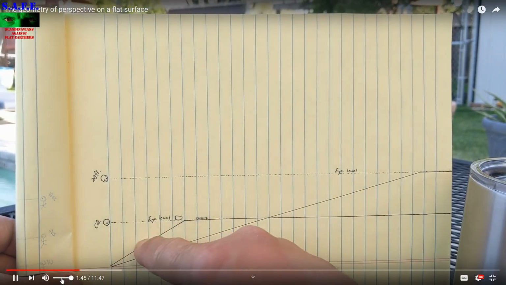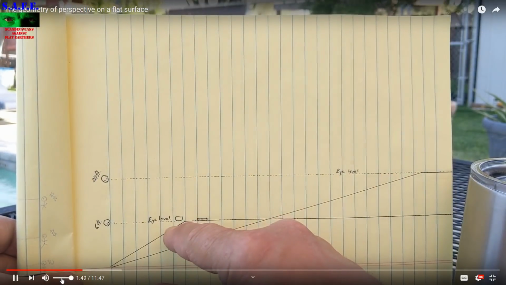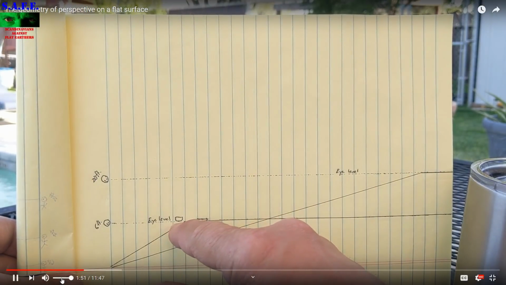Well, anyhow, at this point, this is my horizon. Sorry it's a little windy out here. My shade just about blew over on me. Okay.